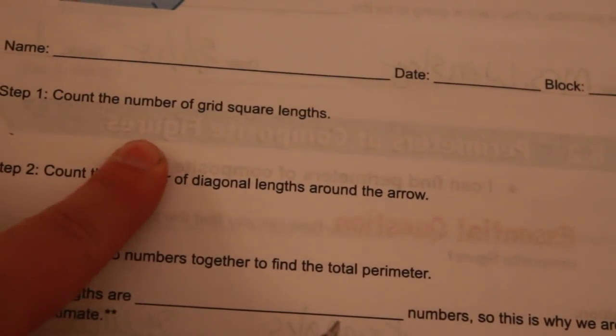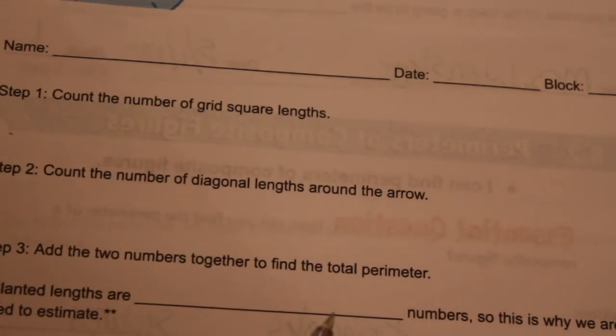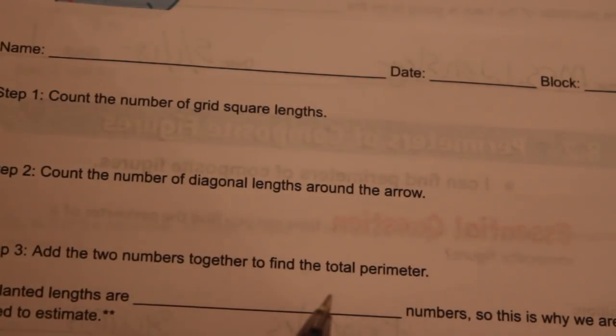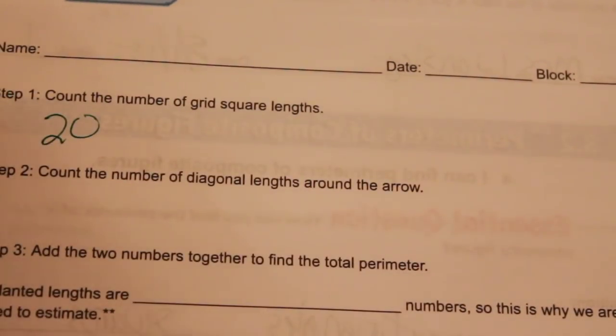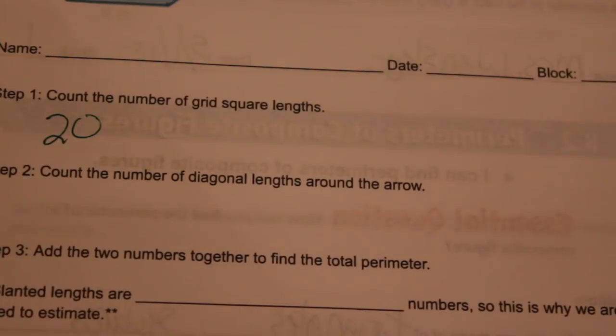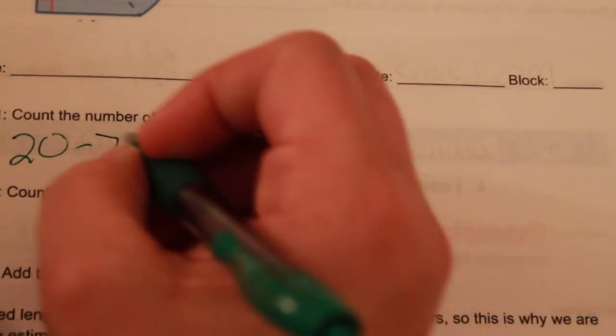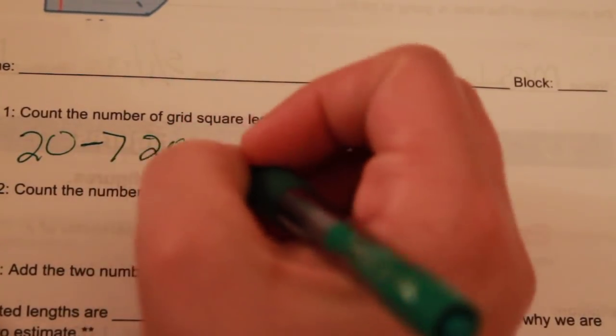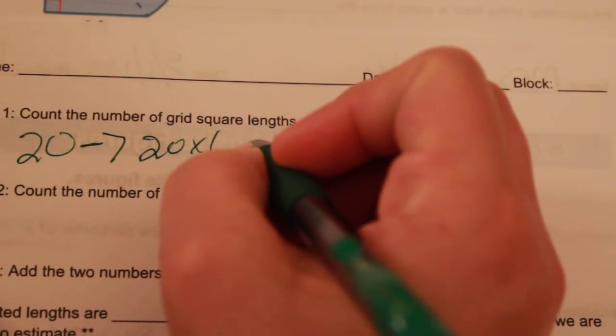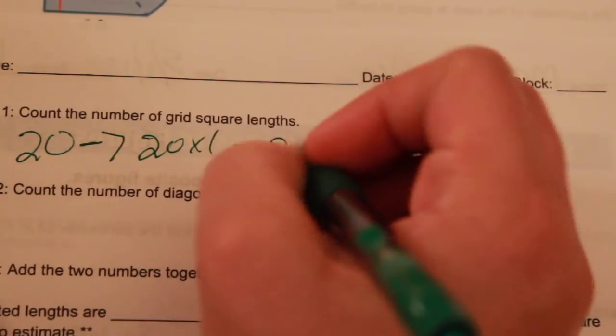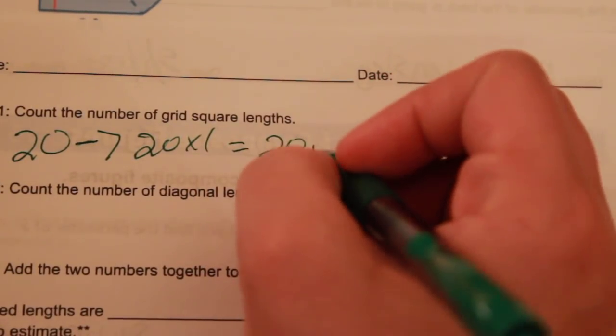So for step 1, counting the number of total square lengths, the full square lengths that are covered in this figure are 20. And we don't have to do anything special with that. So our perimeter is going to be 20 times 1 square length equals 20 units.